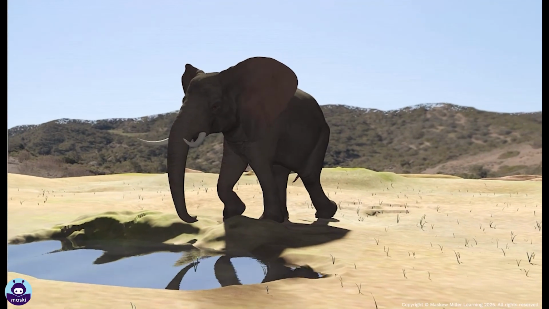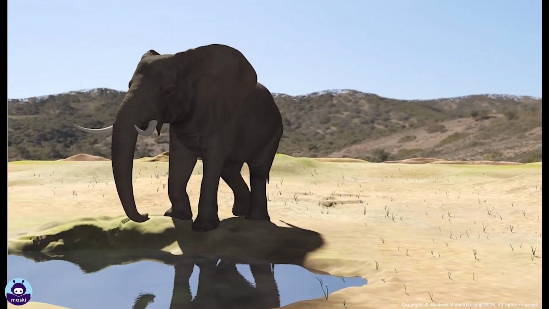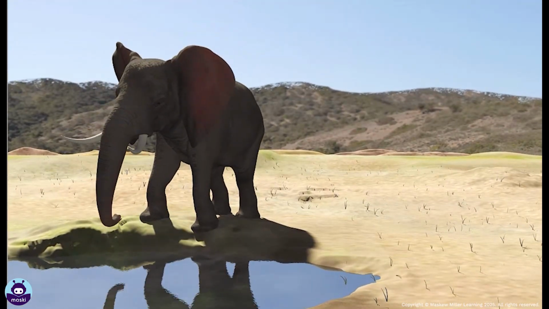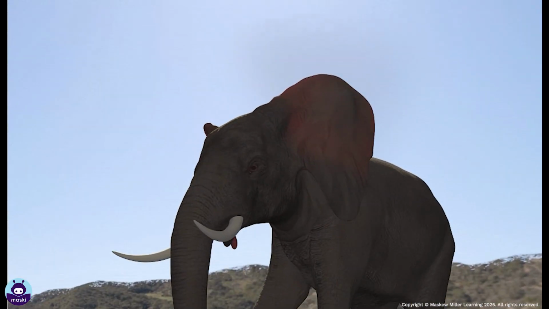An elephant fans its ears, which allows the water to evaporate from the surface of its ears. This is an endothermic process which cools down the elephant.